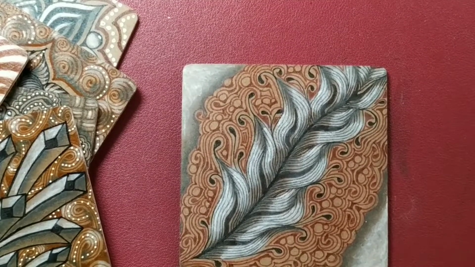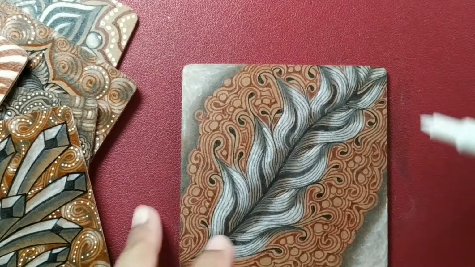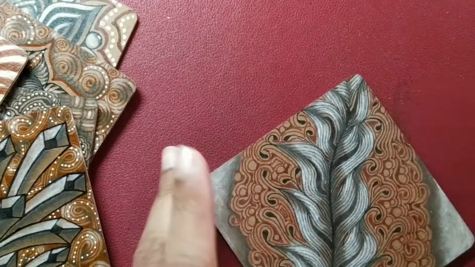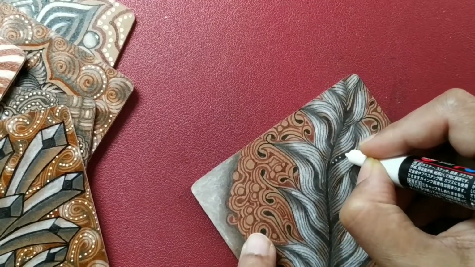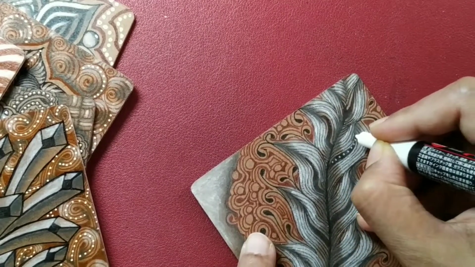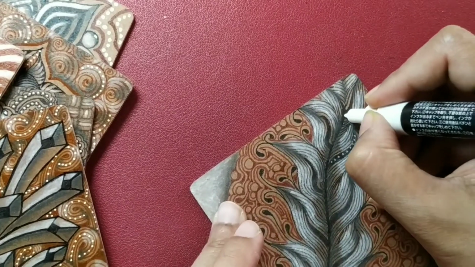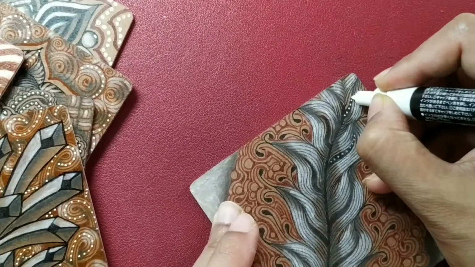And going to embellish. So the first thing that I'm going to add to is these black leaf shapes.